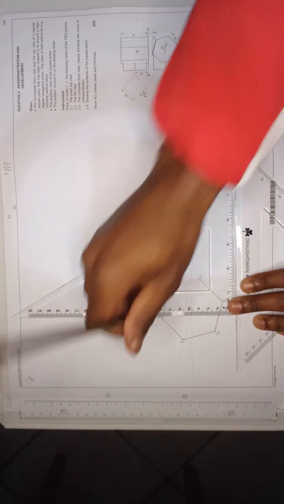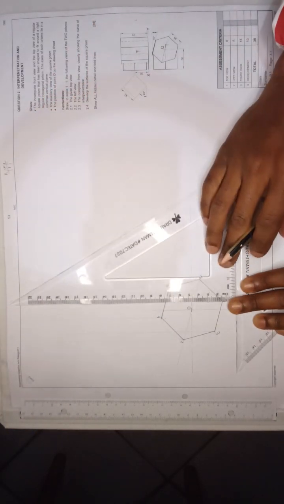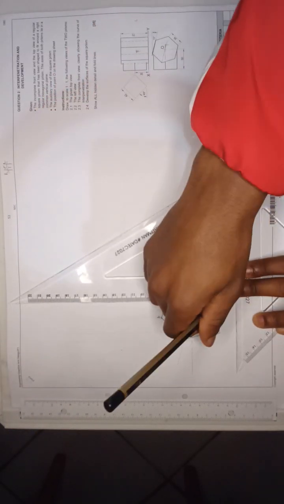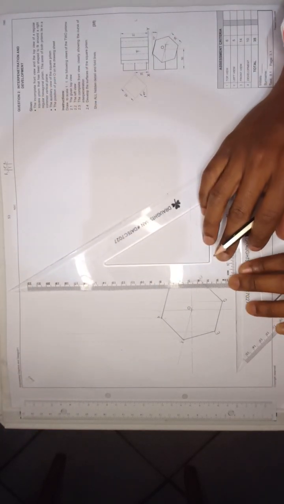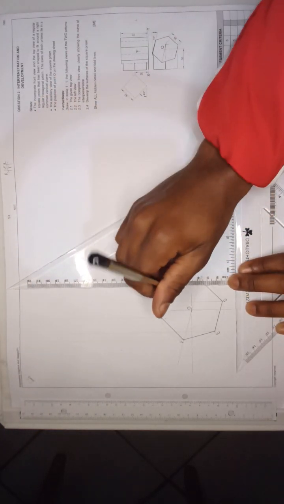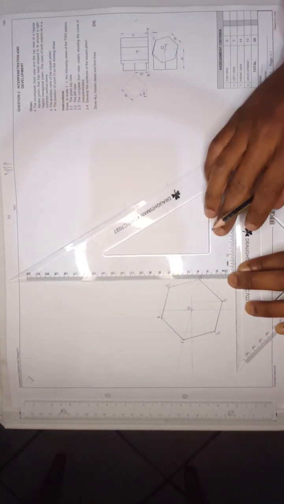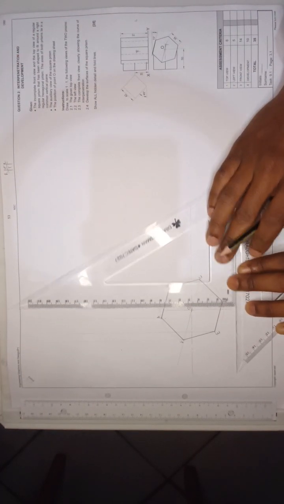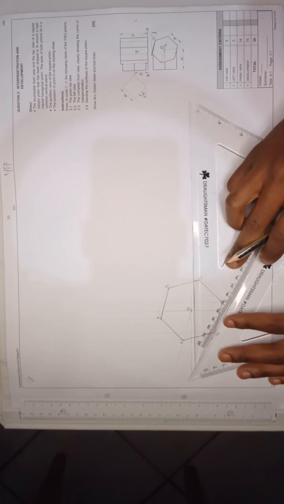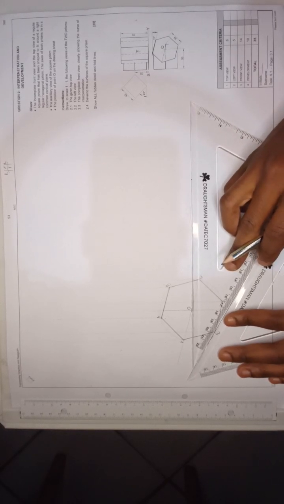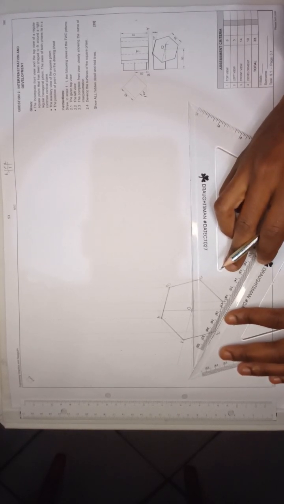Construct all your points vertically upwards so that we can get our front view, because here we are doing our top view of the hexagonal prism. Okay, ladies and gentlemen, parallel to our center line we can create our XY line.